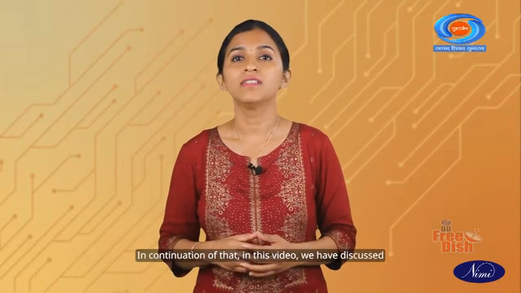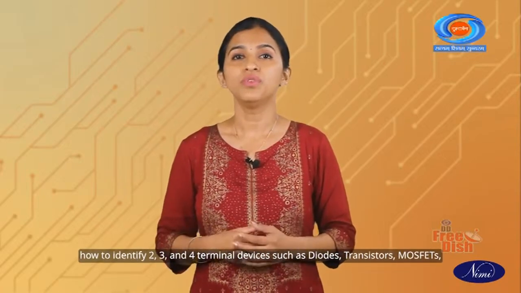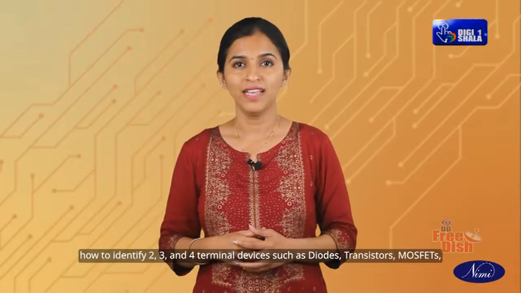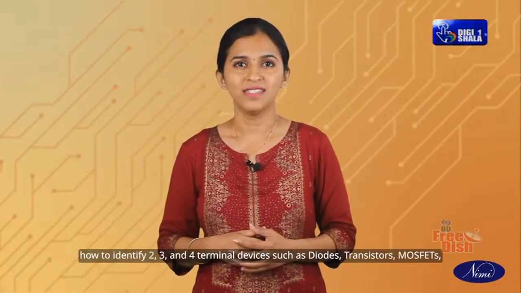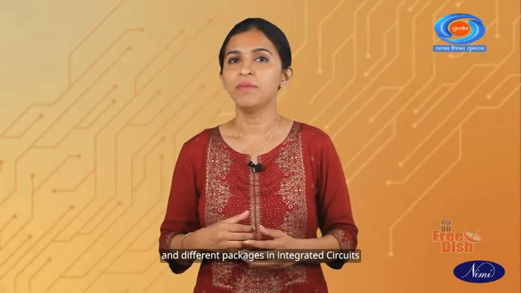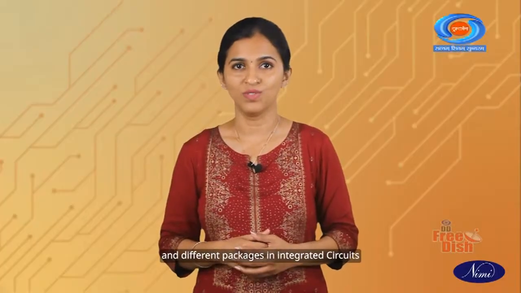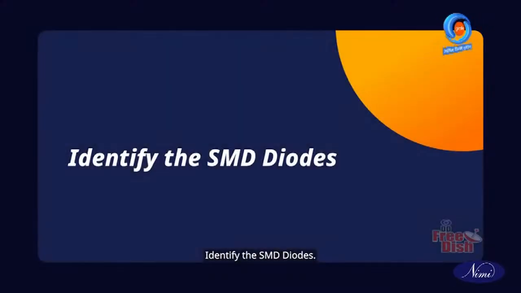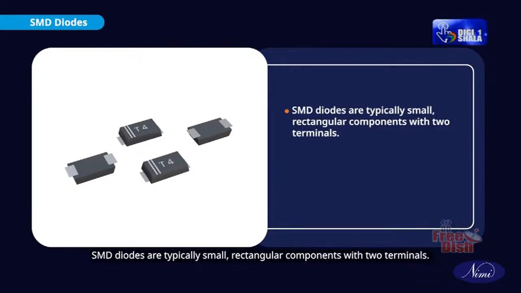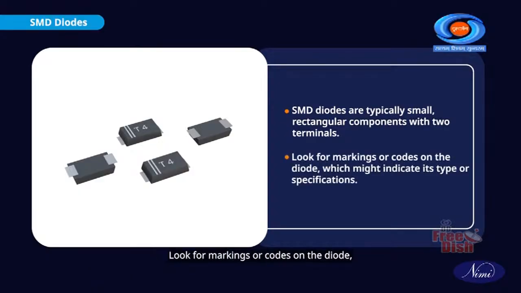In this video, we have discussed how to identify 2, 3 and 4 terminal devices such as diodes, transistors, MOSFETs and different packages in integrated circuits. Identify the SMD diodes. SMD diodes are typically small, rectangular components with 2 terminals. Look for markings or codes on the diode which might indicate its type or specifications.